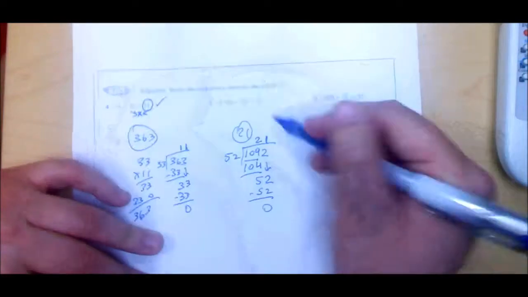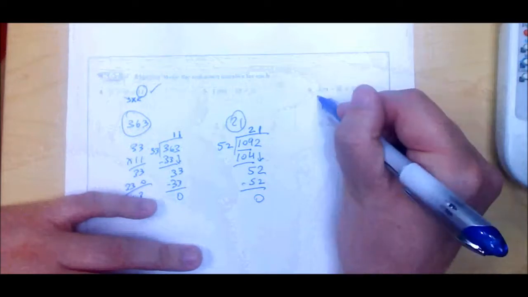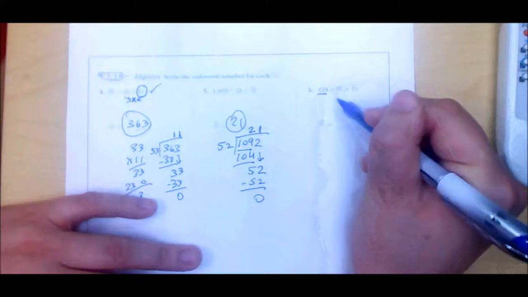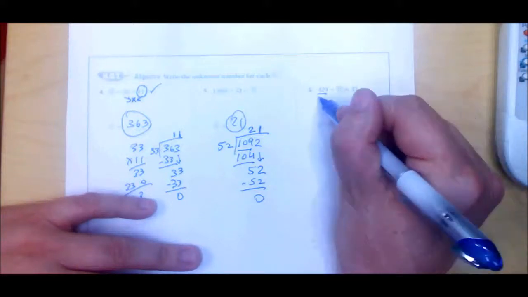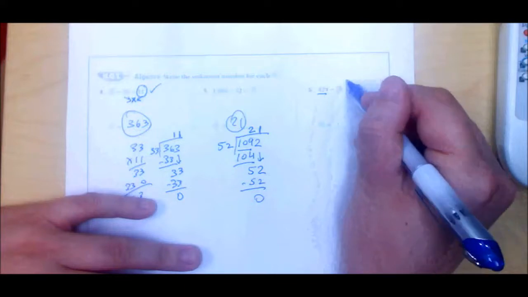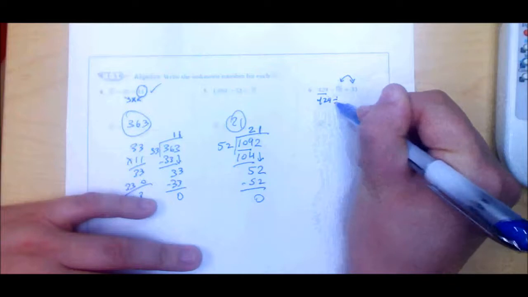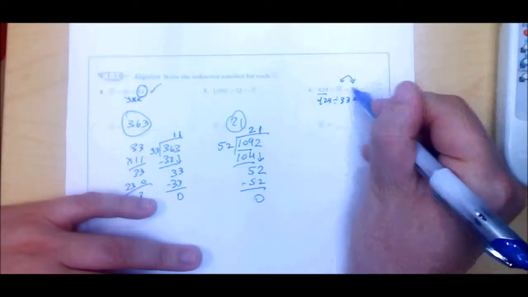That one's pretty straightforward. Now this one, this is a division problem that's missing the divisor. It has the big number, but it's missing one of the smaller numbers. Now if that's the case, you can actually flip these and make this 429 divided by 33, and you will find out what's in that blank. These are interchangeable.